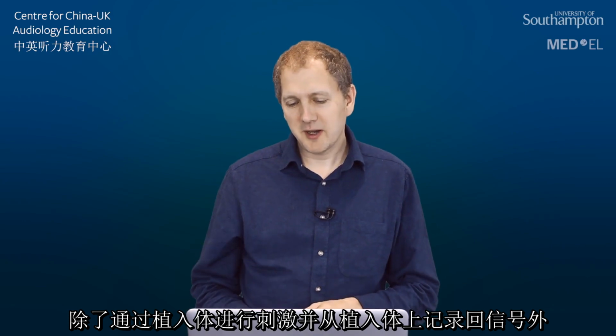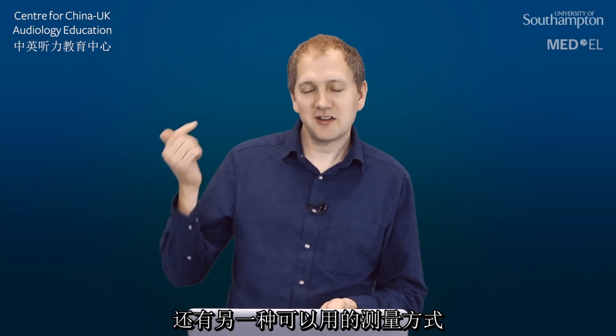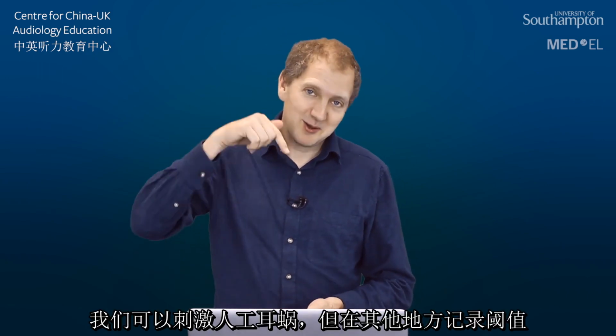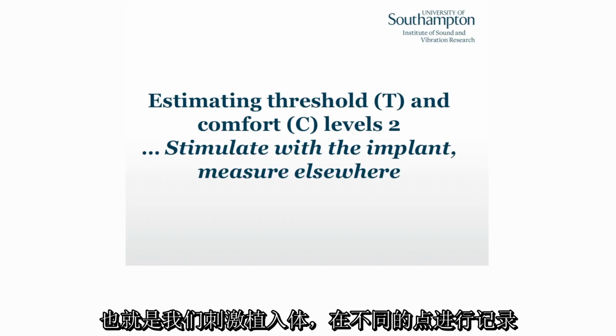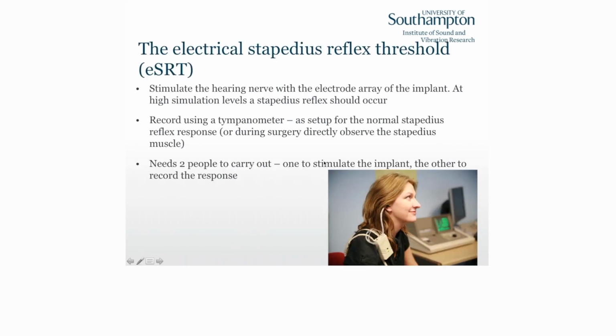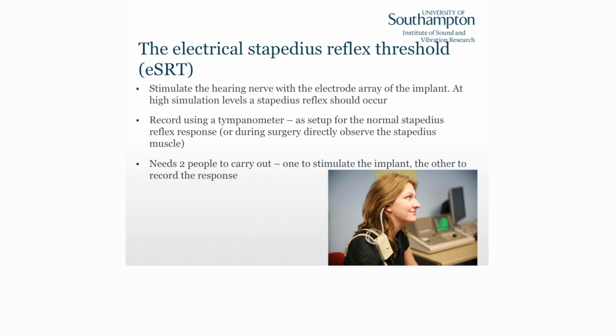The other way we might be able to measure thresholds is, rather than stimulating through the implant and then recording back from the implant, we can stimulate the implant but record a response somewhere else. One approach that's been used quite widely is the electrical stapedius reflex threshold.